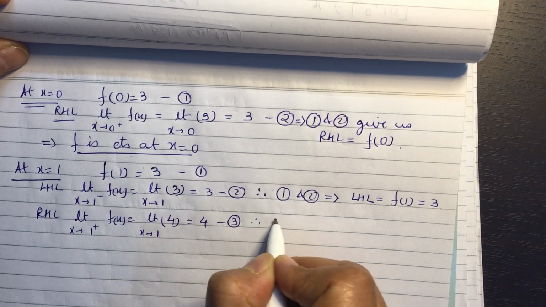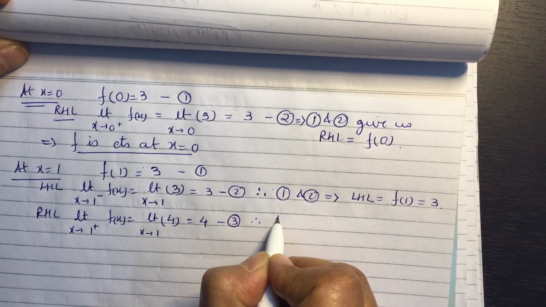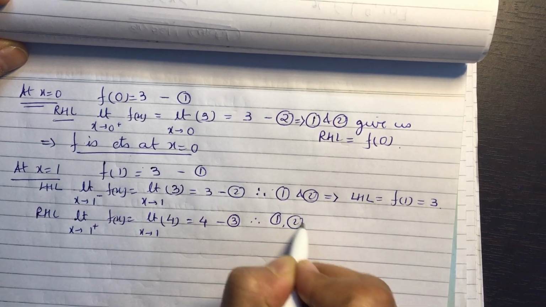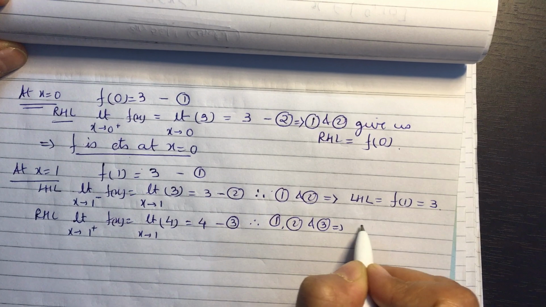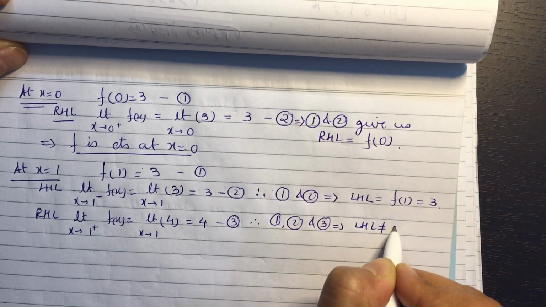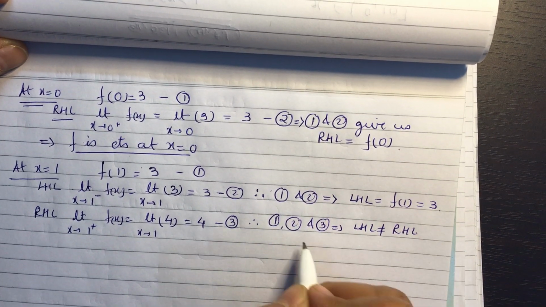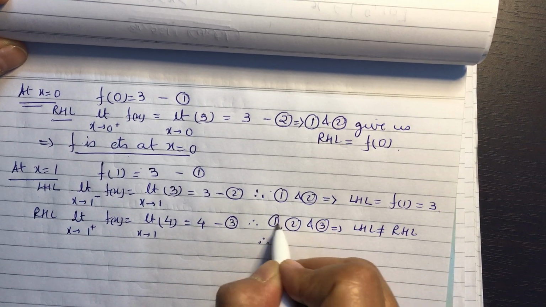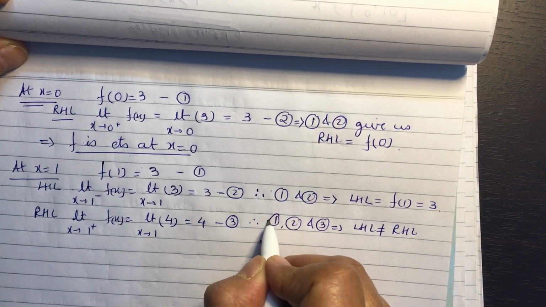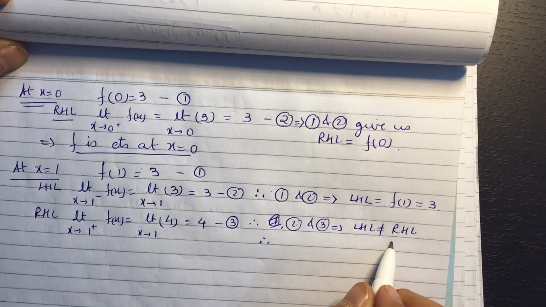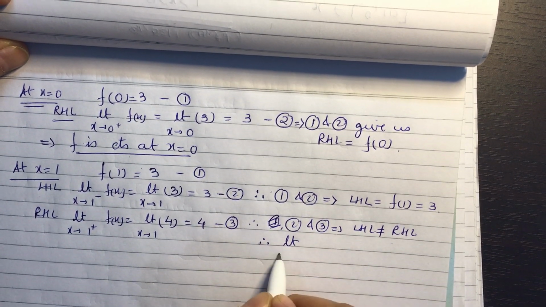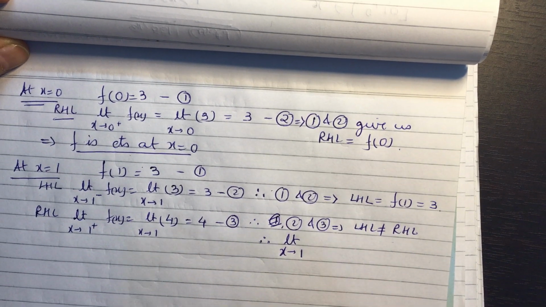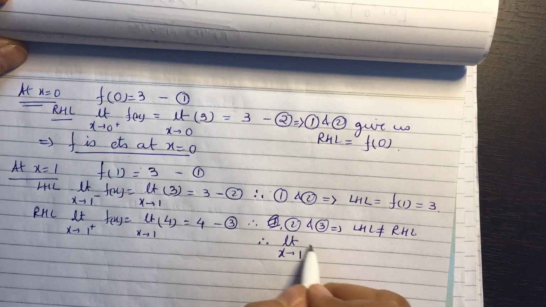Therefore 1, 2 and 3 imply that the left hand limit is not equal to the right hand limit, and therefore limit x tending to 1 does not exist.